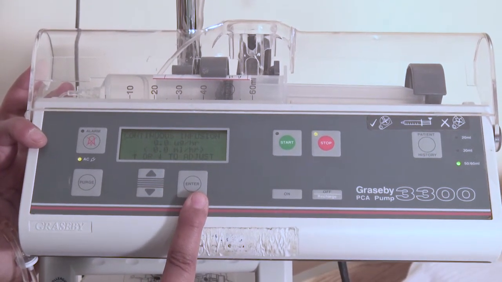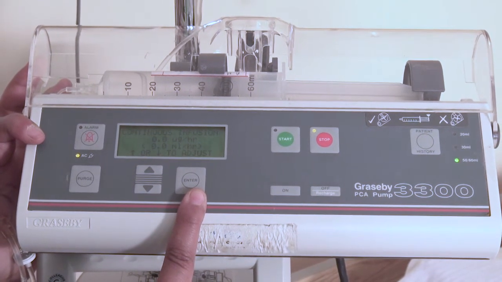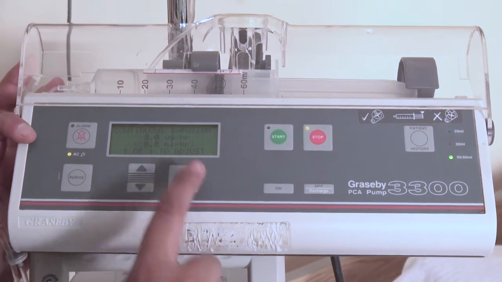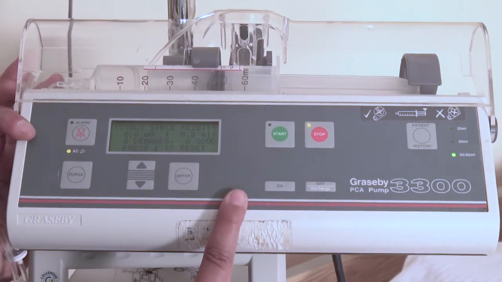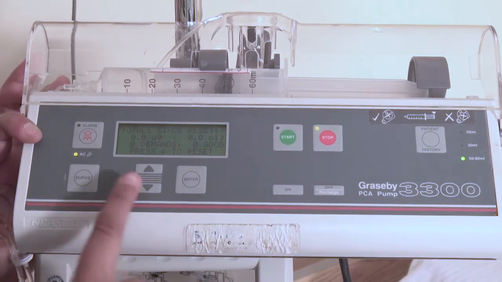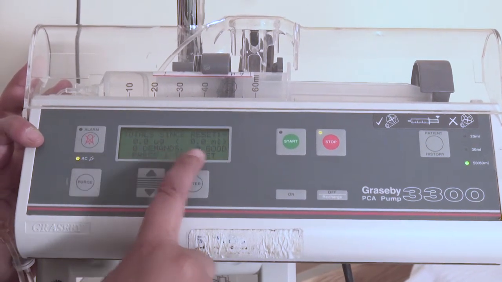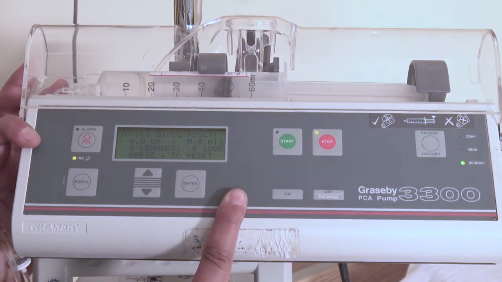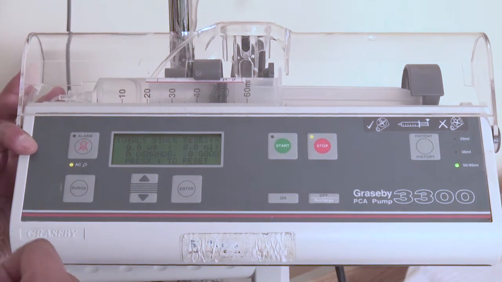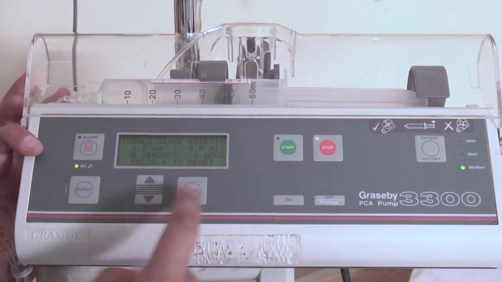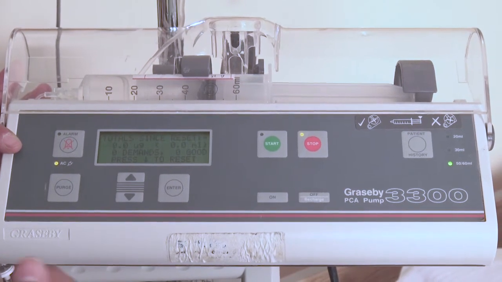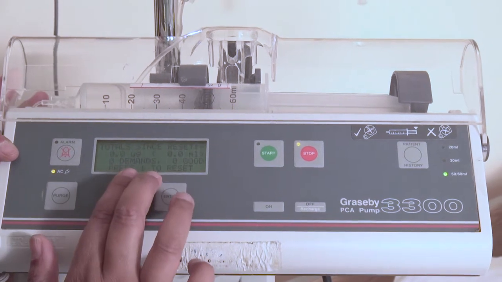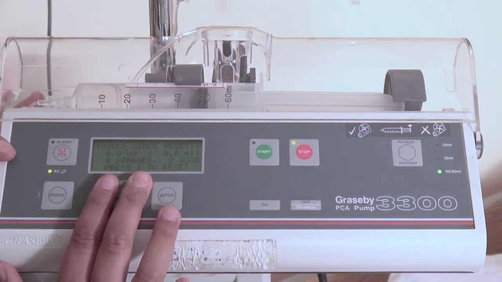Now we have a continuous infusion. The continuous infusion is if you have a dose of medication constantly infusing. Since we don't, we'll leave it at 0. The last one is total since reset. So it says 0 demands, 0 goods. What your goods and demands mean is your demands are how often they are pushing the button, and the goods is how much medication they actually received. This is a really good way to know whether or not teaching and education for your patient is necessary.